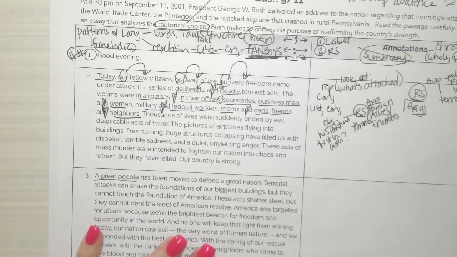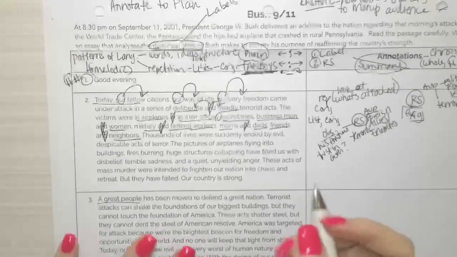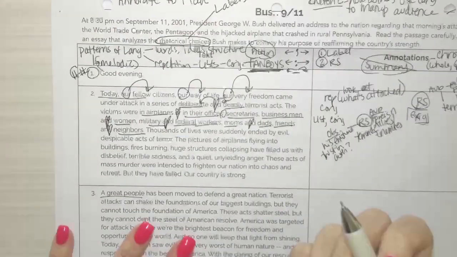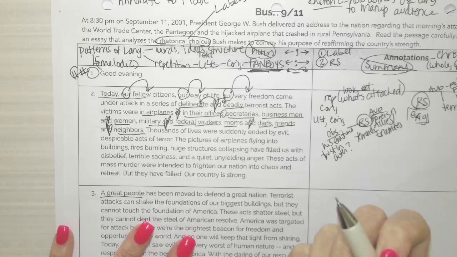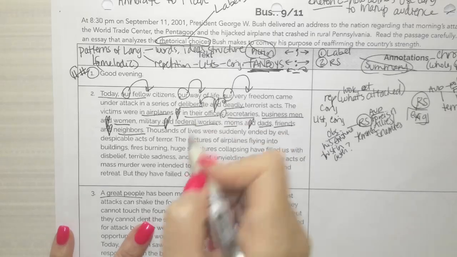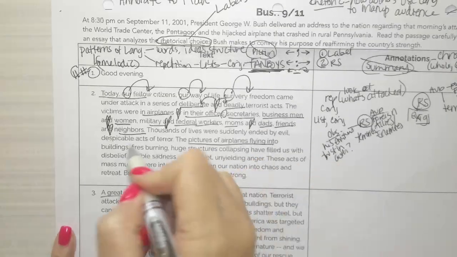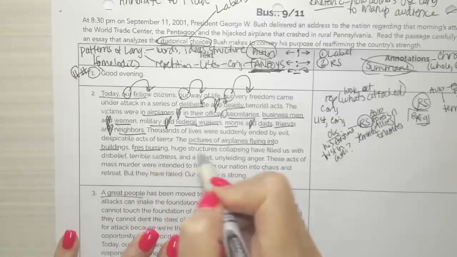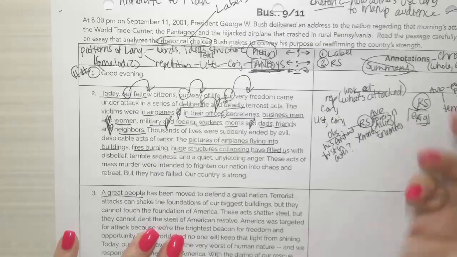Good Lord. What pattern's in that sentence? A list, yes, good. So where's the list? You describe some of the pictures. Okay. Pictures of buildings, fires burning, huge structures collapsing.